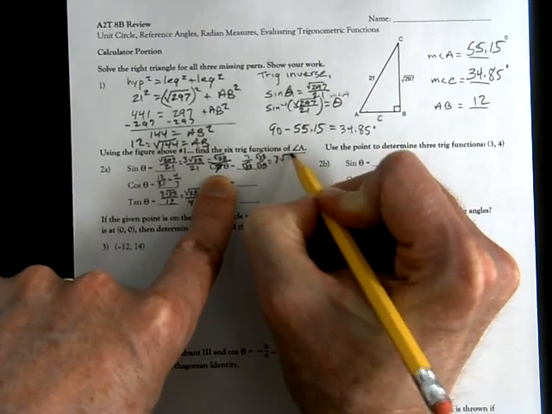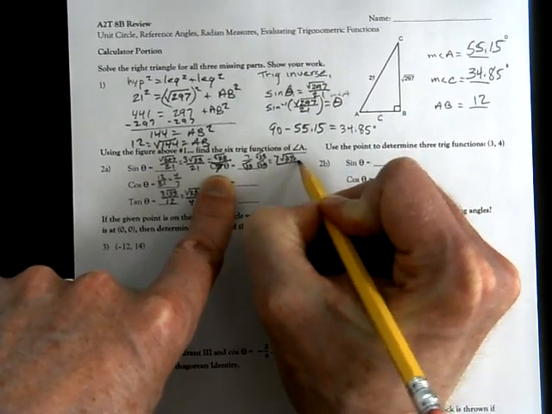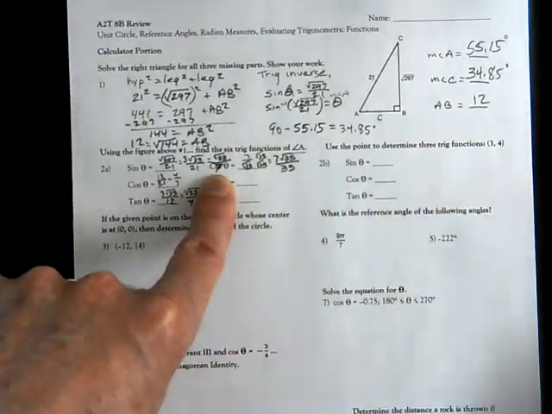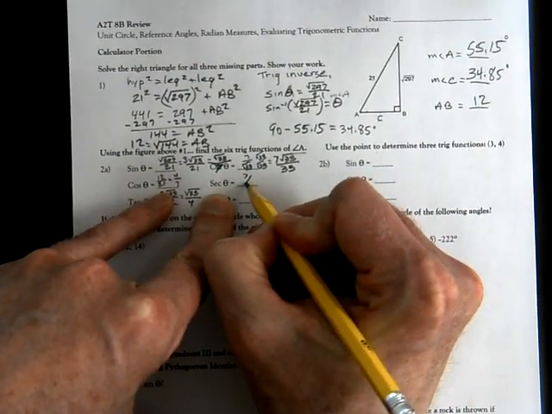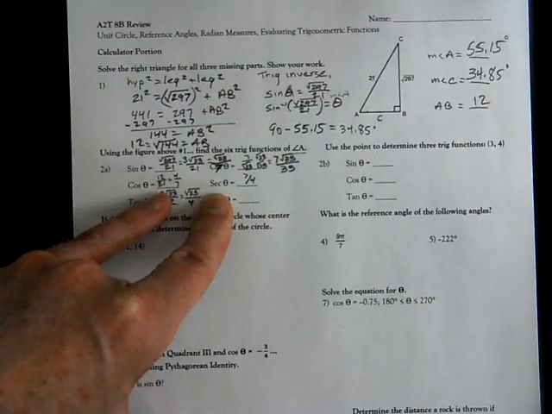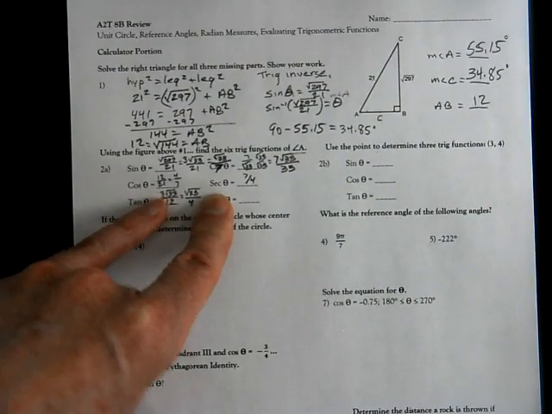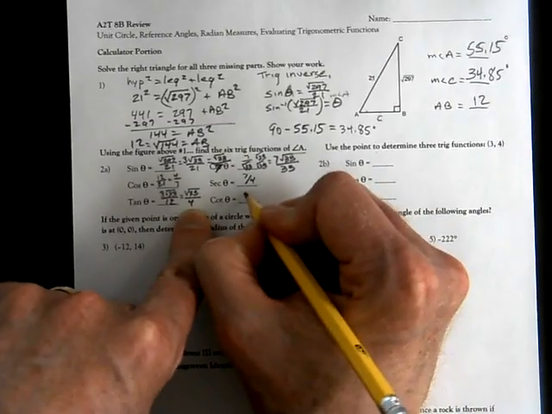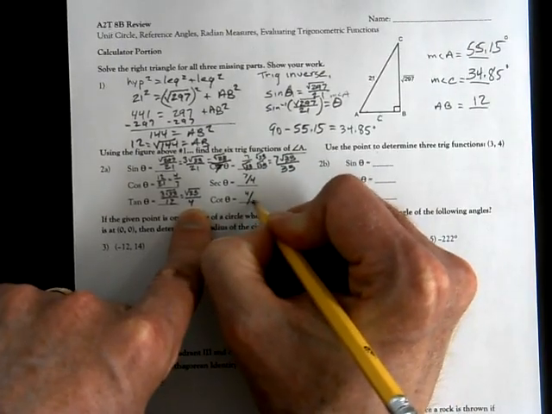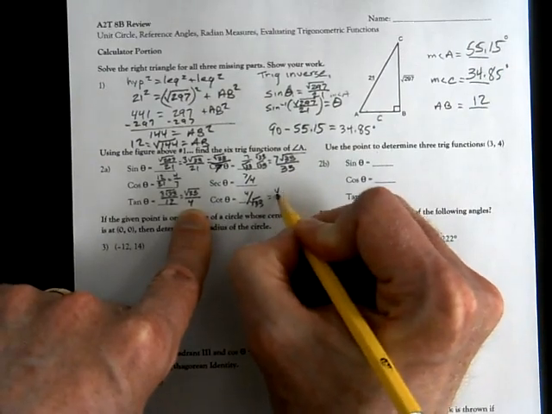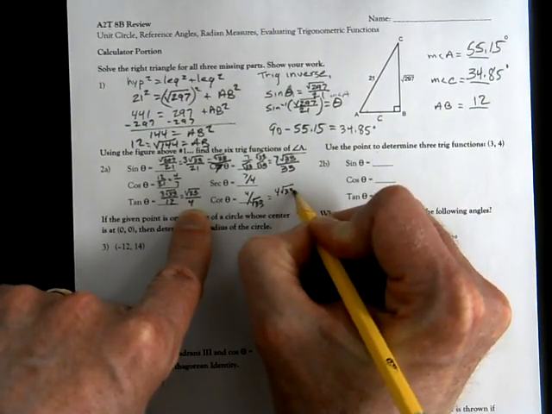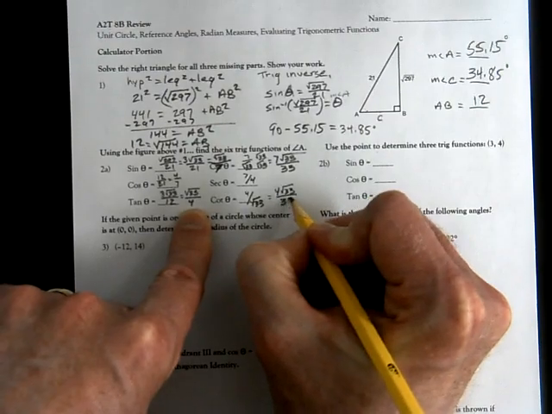And that gets 7 square root of 33 over 33. Secant would be 7 over 4. That's convenient. And then cotangent would be 4 over the square root of 33, which when we rationalize it, would be 4 root 33 over 33.